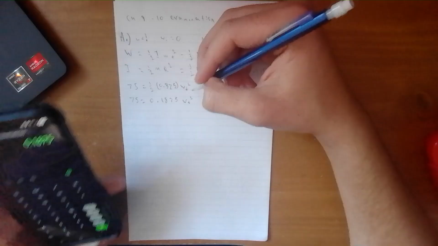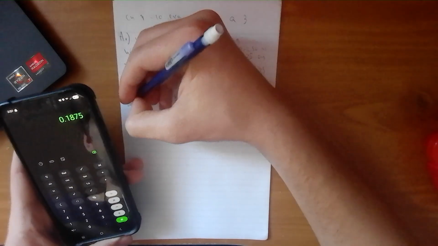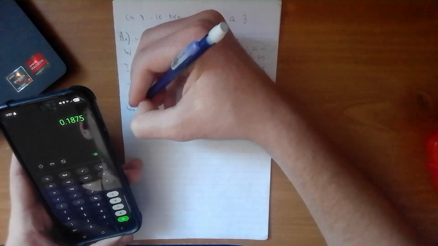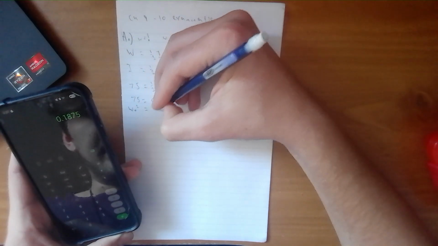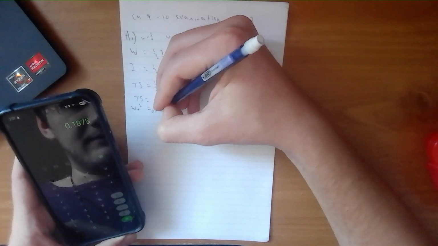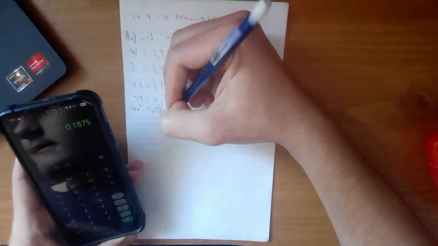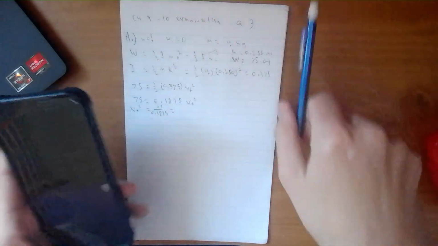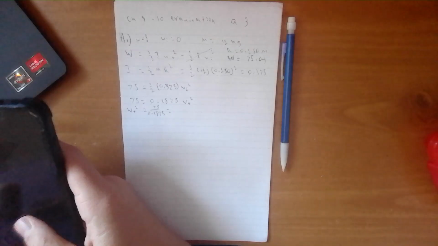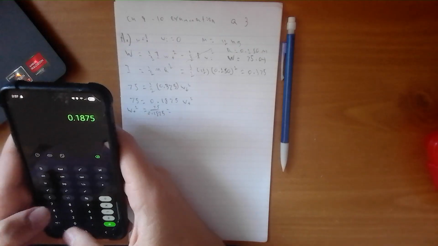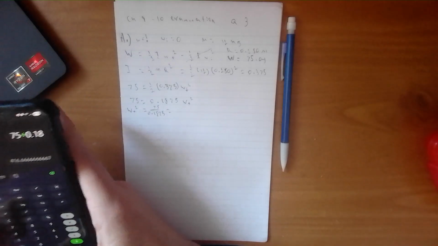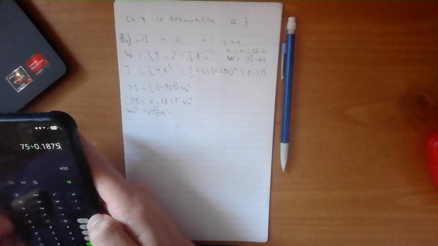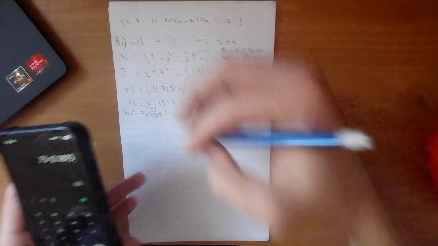And then we can just flip this around to be in terms of the angular speed: final squared equals 75 divided by 0.1875. So 75 divided by 0.1875 is going to give us 400.